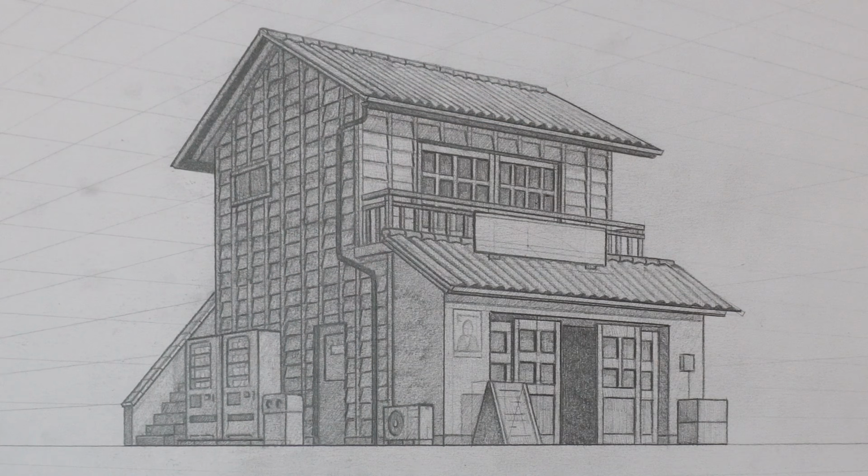Anyways, a big round of applause for you because we are now finished. So that's my typical process when it comes to creating a drawing of a building in perspective like this.